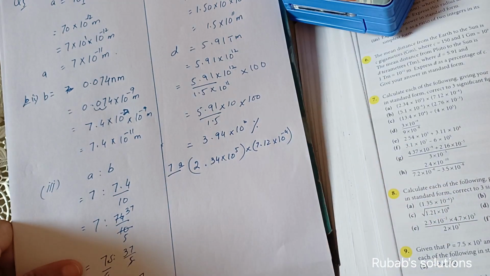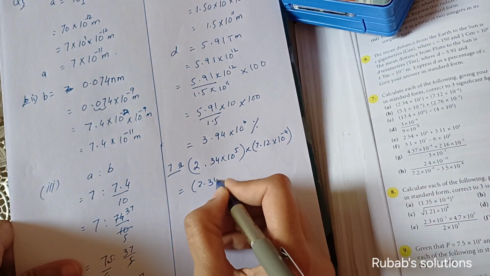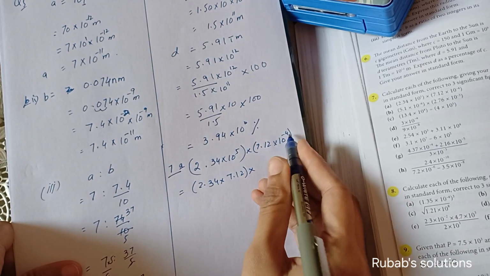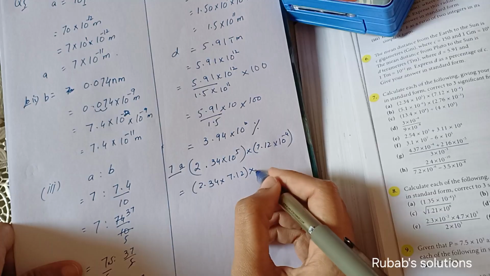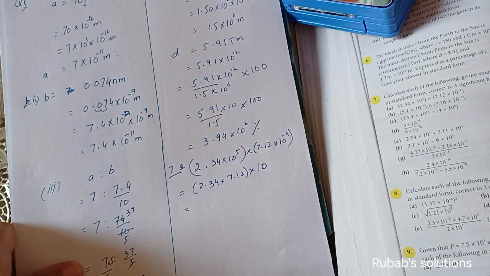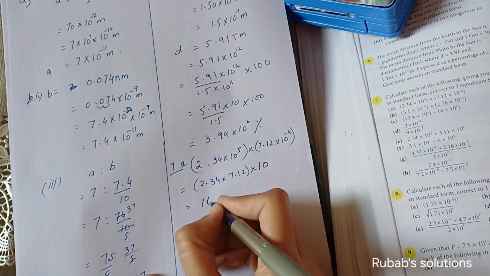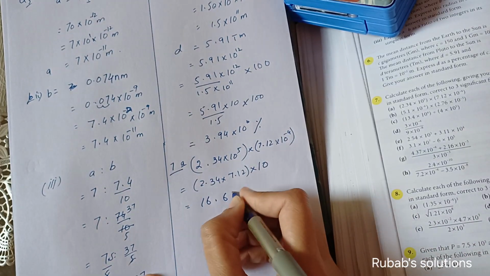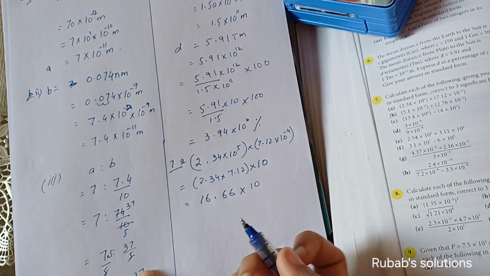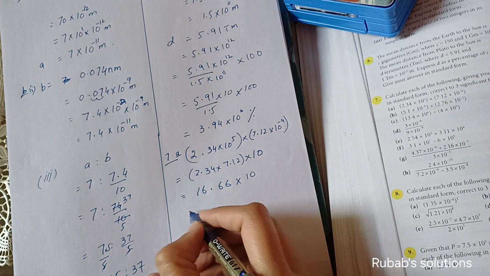So the easy way is that you will multiply the whole numbers with the whole numbers, like 2.34 multiplied by 7.12, and this will become 10 power 5 minus 4, so it will become 10. Multiply these numbers and I'll get the answer. After multiplication I got an answer that is 16.66 multiplied by 10. Because I have to give it in standard form, and in standard form the decimal should be after the first non-zero digit.